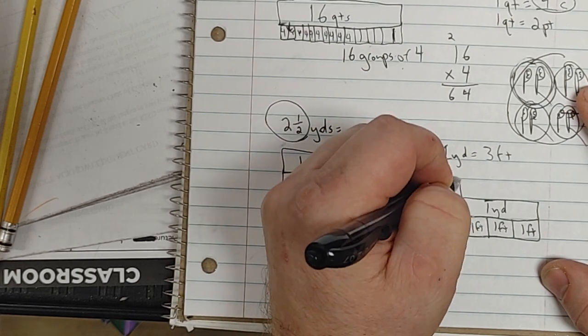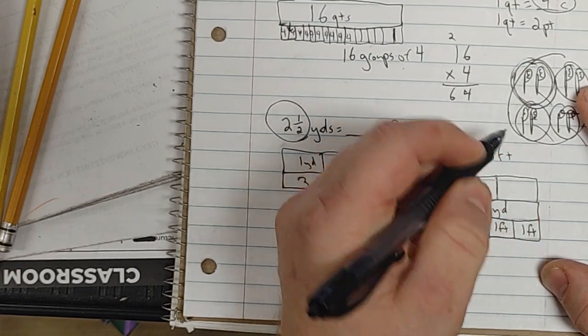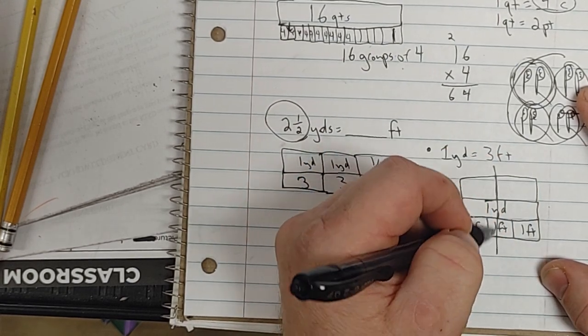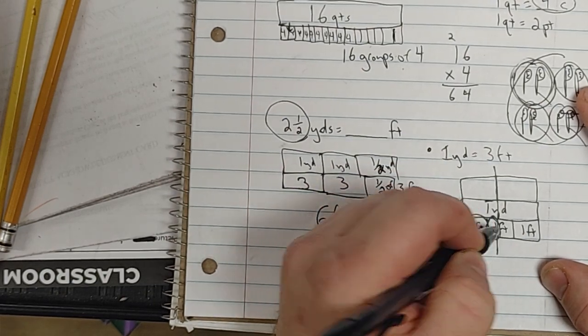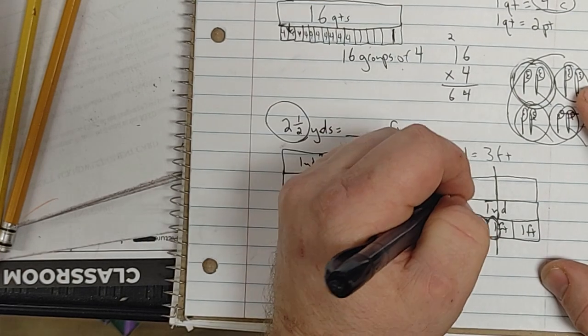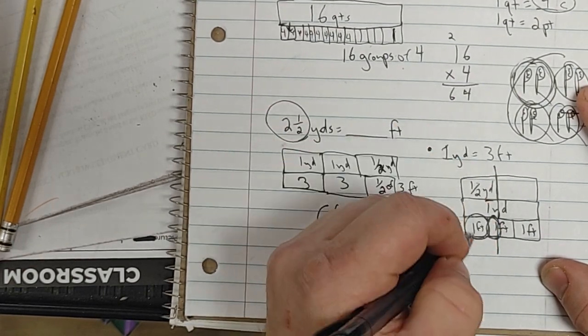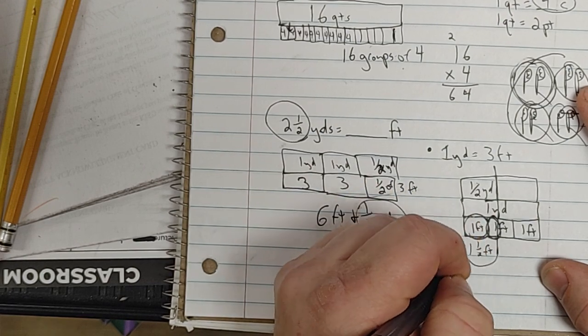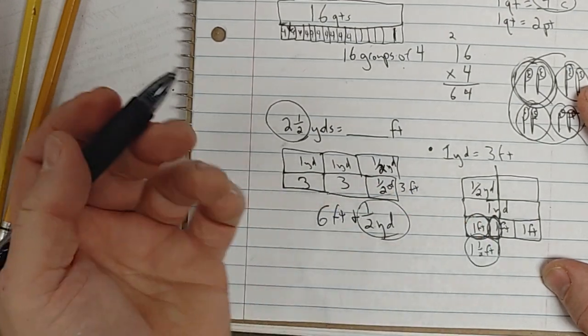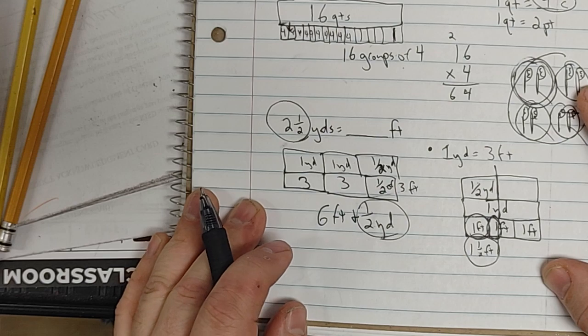If we wanted half of a yard, well, that's going to be half right there, which will be 1 foot and then half a foot too. Half of a yard is equal to 1.5 feet. Half a foot is 6 inches, if you wanted to be more technical.